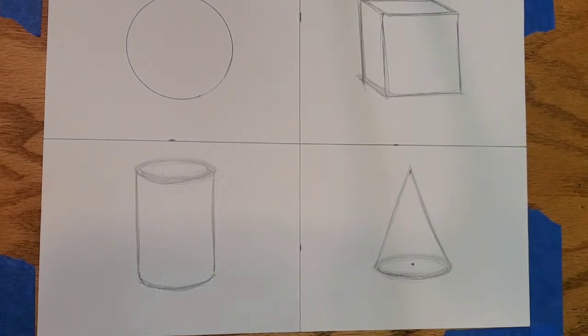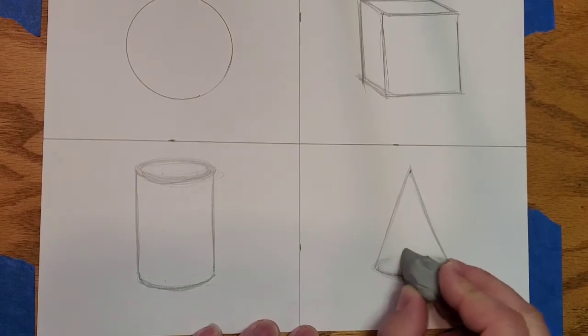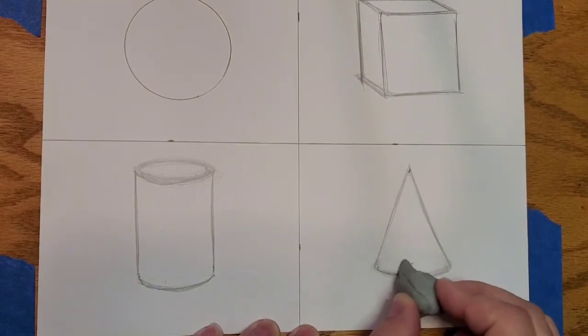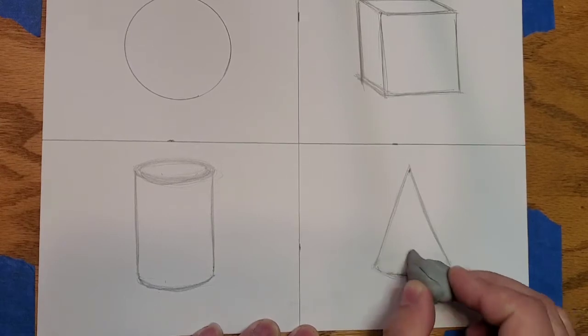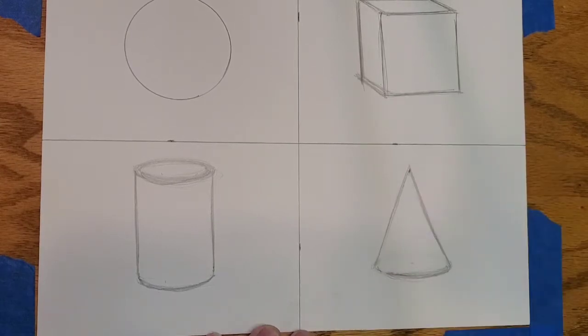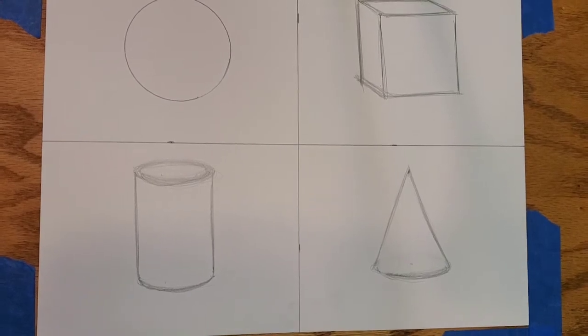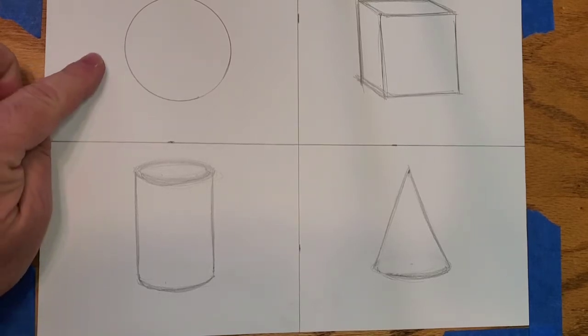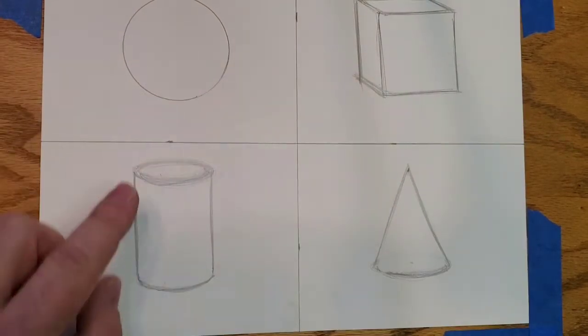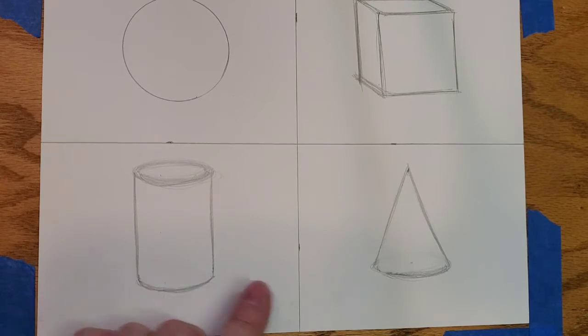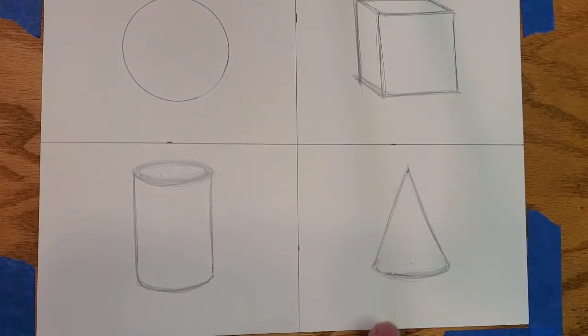Okay. Now, on the cone, I need to get rid of this back line right here because it's a solid form, not transparent. I'm going to get rid of that, and I'm going to get rid of that dot, and then it becomes a solid form. So I have my 4 forms. Once again, we have the sphere, cube, cylinder, and cone.